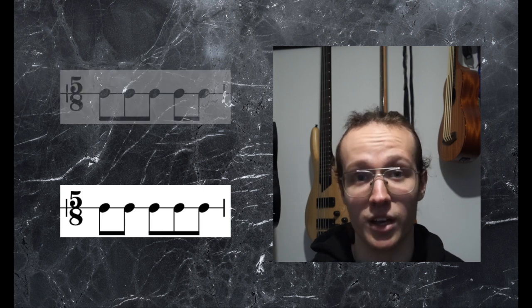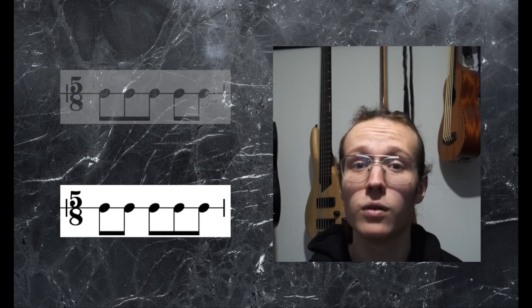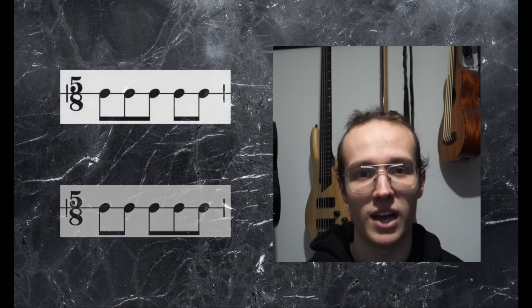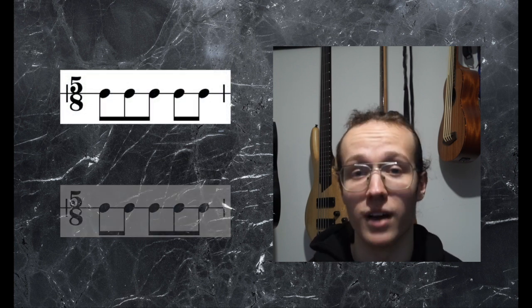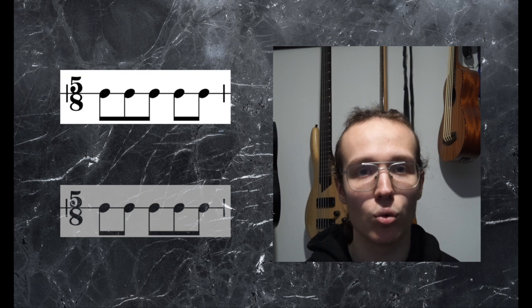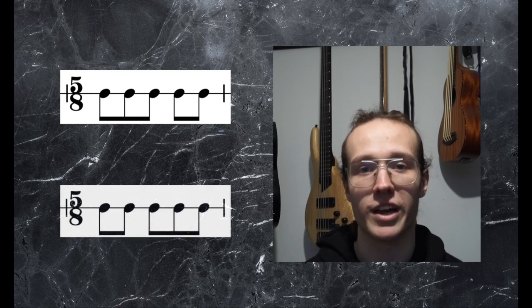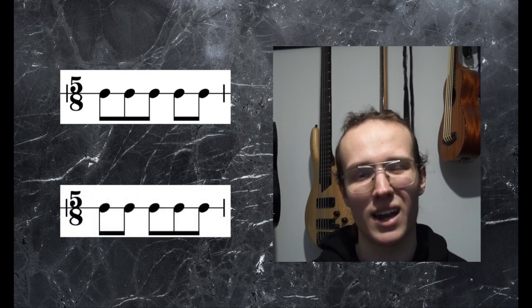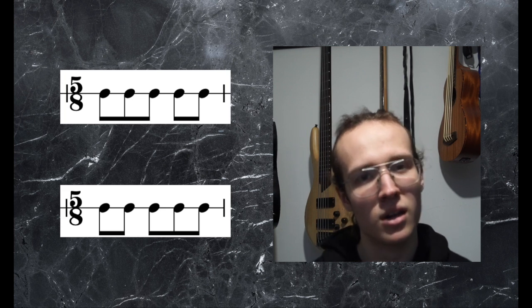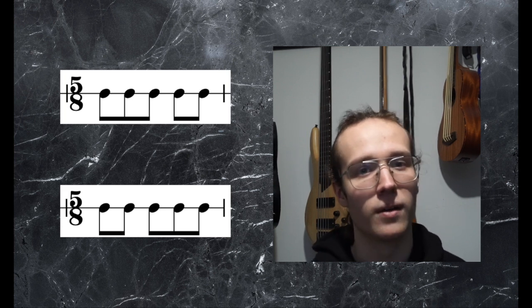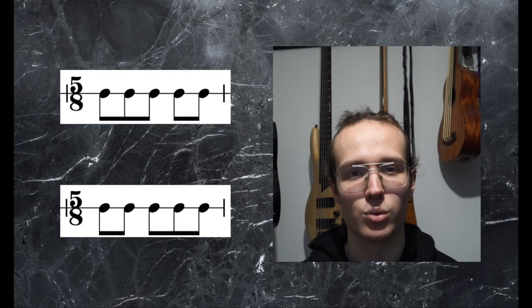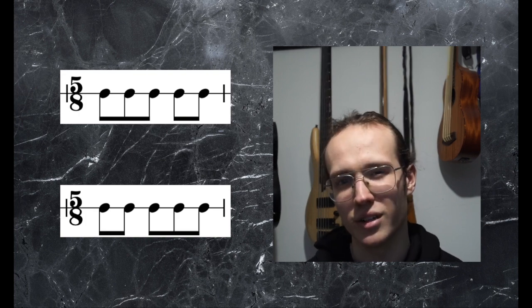So we can count that as 1 2 3 4 5, or we can count it as 1 2 3 4 5, and it all depends on the feel that we want to create. We can have it so that that last little bit lasts a little longer, or we can have it be a little bit quicker, and we can use that to our advantage when writing. It's pretty cool, isn't it?